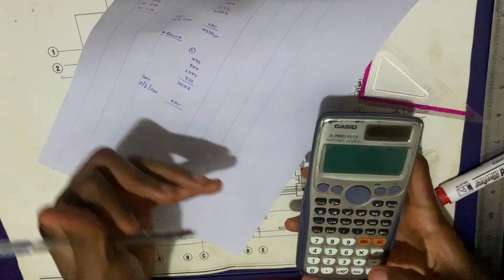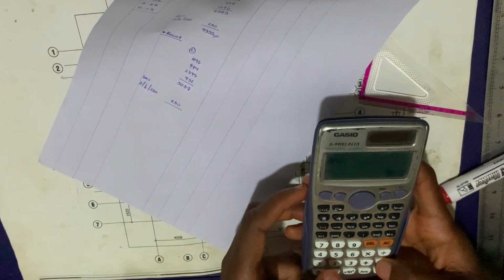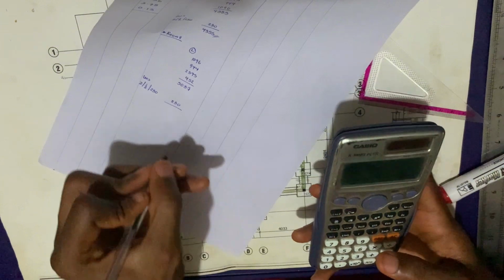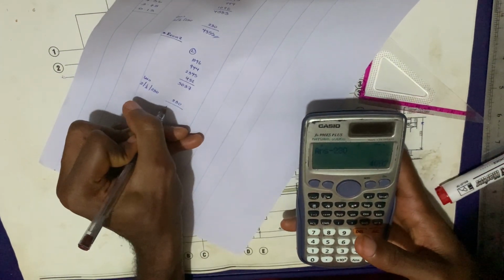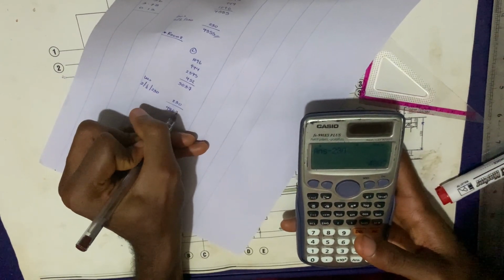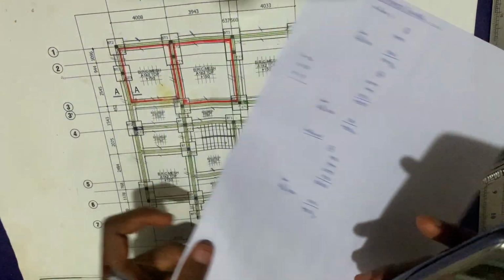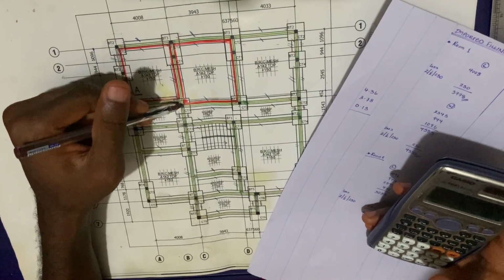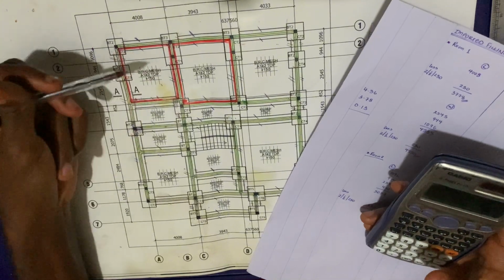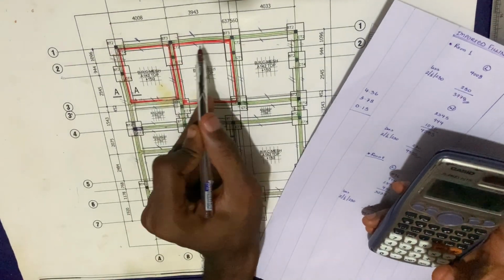So when you do the maths, 5037 minus 230 is equal to 4807. So 4807 is the end-to-end dimension for this long side. So we'll have to do the same thing for the width side.